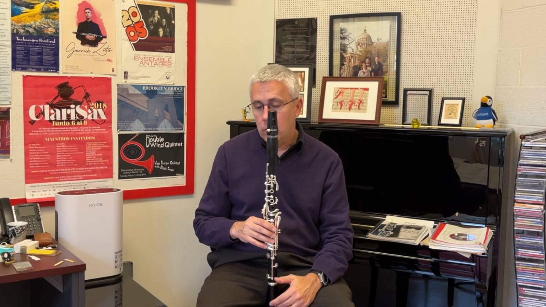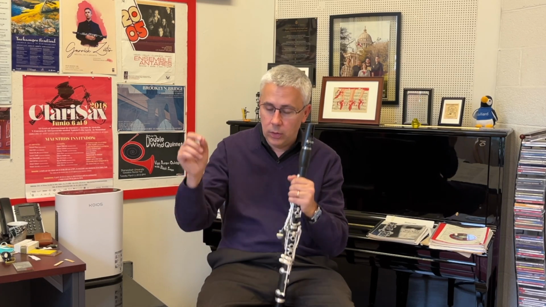Well, one of the things we can do is to think of these dynamic markings in terms of the character, right? So at the beginning of the piece, you can cross out the mezzo forte and write a word that describes what's going on in the music. If I were to do that at the beginning, I would probably write flowing, because we have a lot of legato passages in those first three measures.